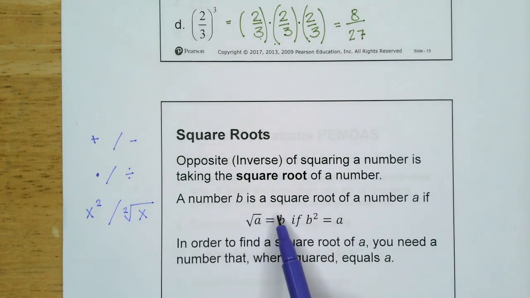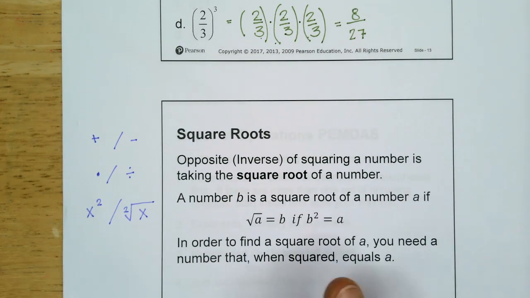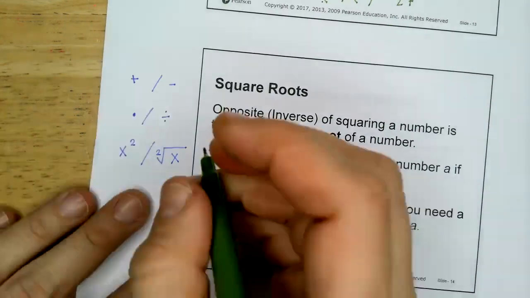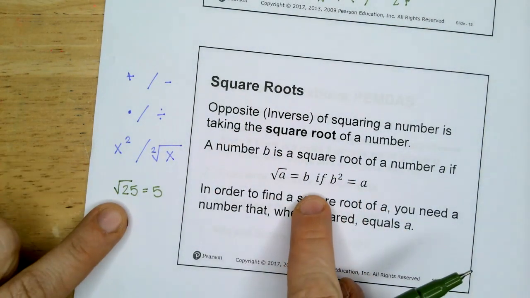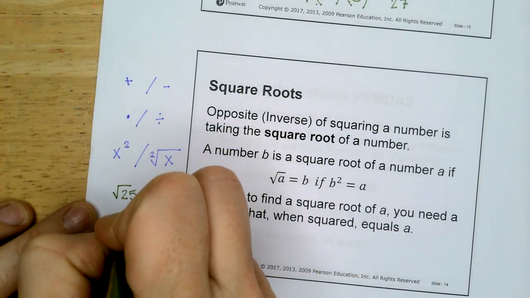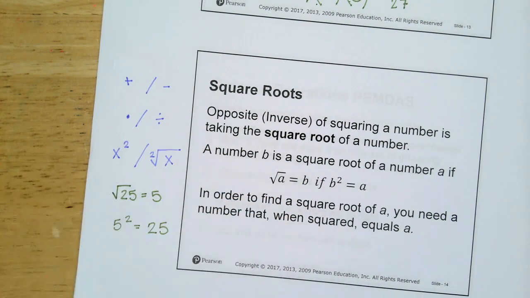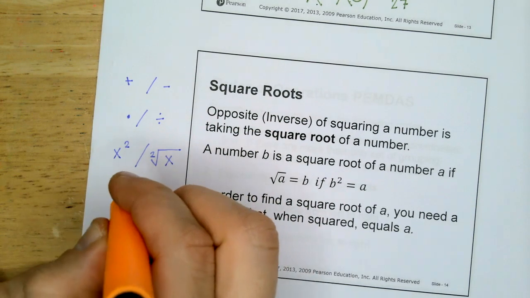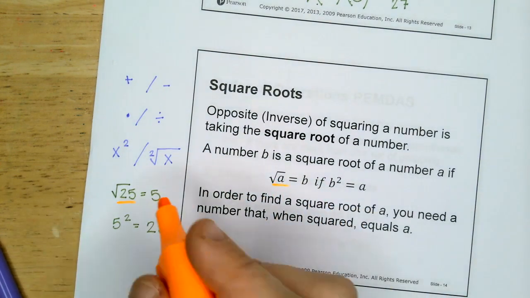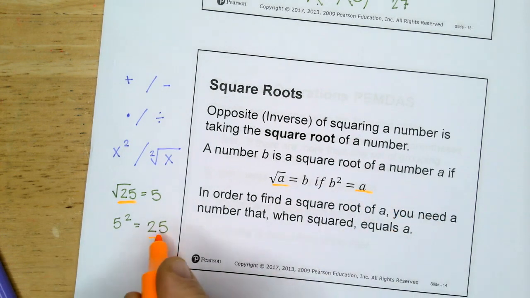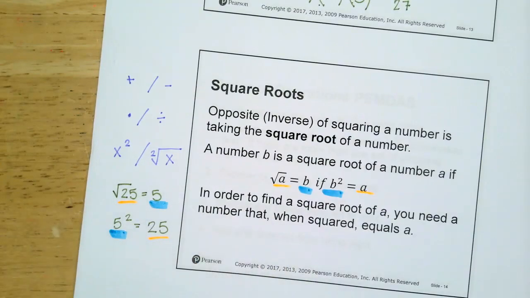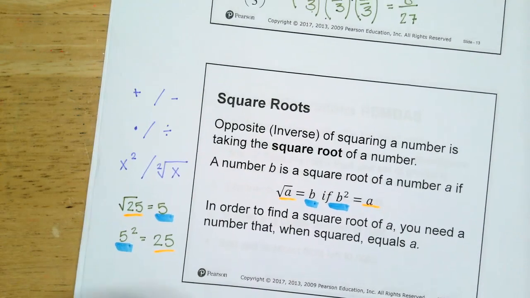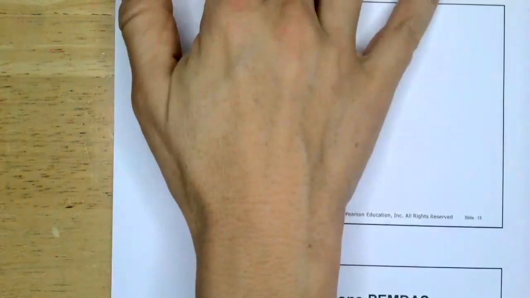A number is a square root if the square root of a is b if b squared equals a, okay? The square root of 25 is 5 because 5 squared is 25. You see that? The square root of a is equal to b if b squared equals a. That is how they are related. All right.